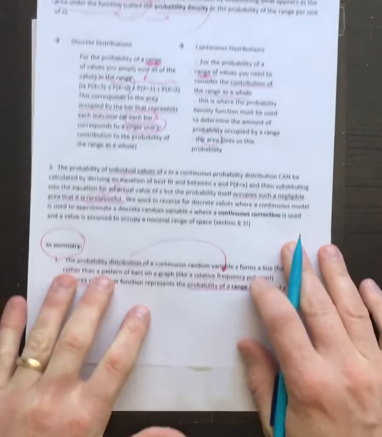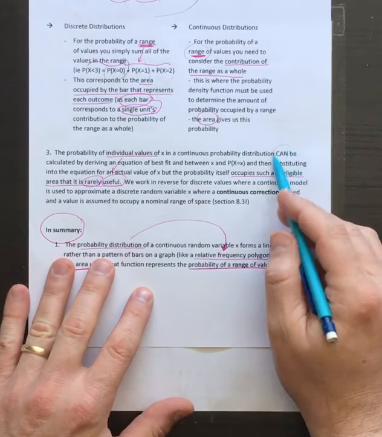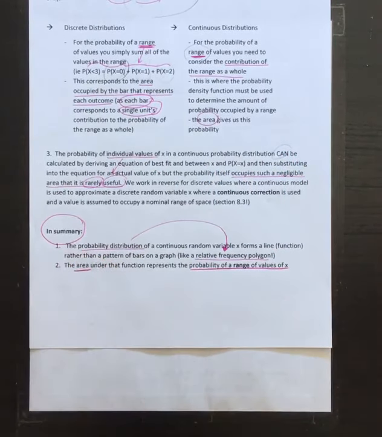The third criterion that's important is that the probability of individual values of x in a continuous probability distribution can be calculated by using a fairly complicated function. You can see it in your book if you want to, depending on what it is.